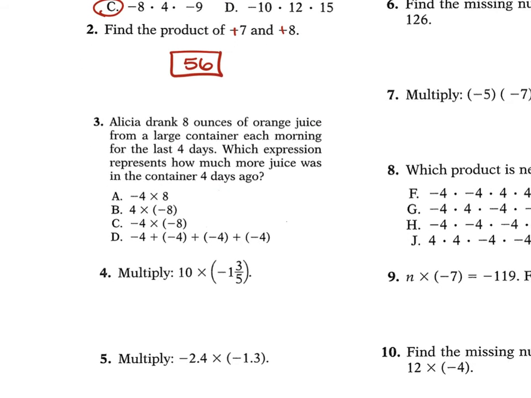13 says Alicia drank 8 ounces of orange juice from a large container each morning for the past 4 days. Which expression represents how much more juice was in the container 4 days ago? So we would have a negative 8 times a negative 4, which would be C.